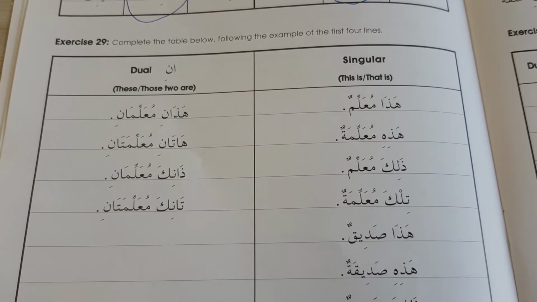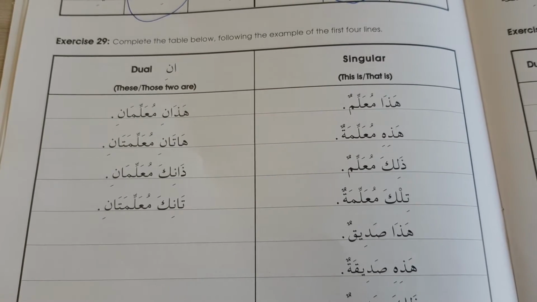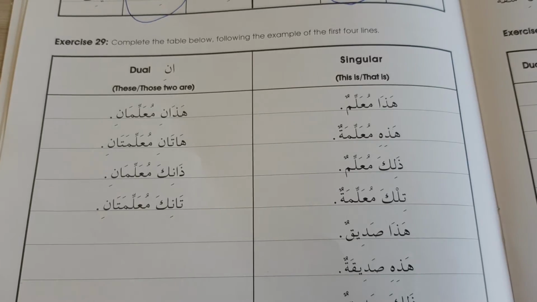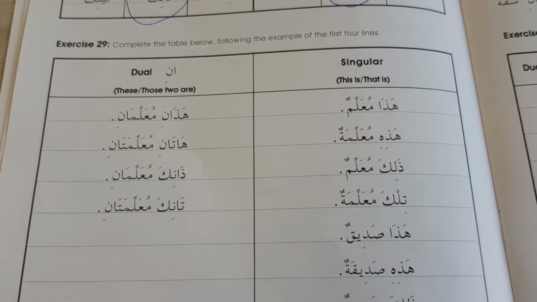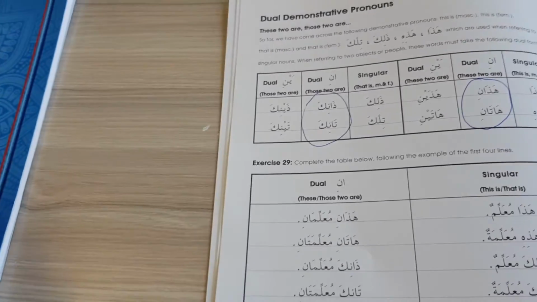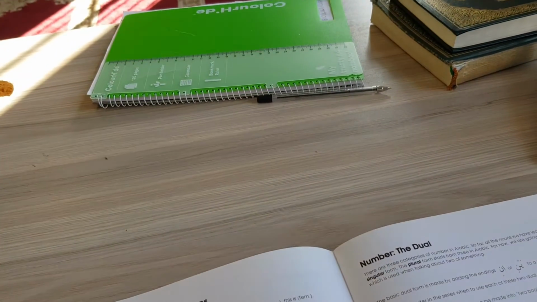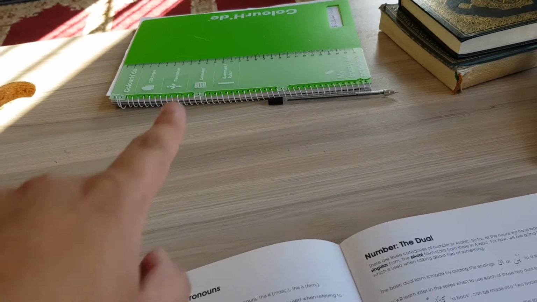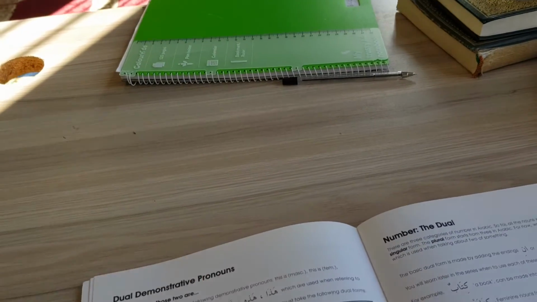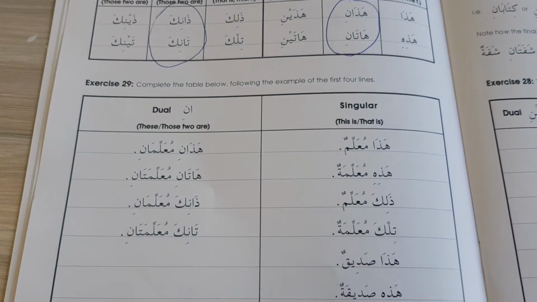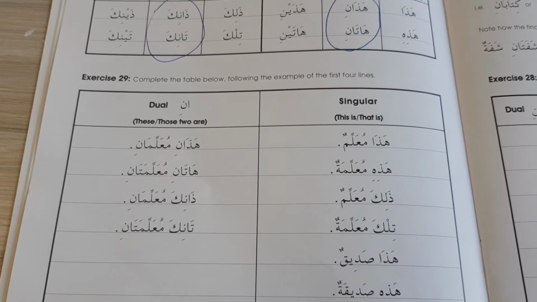Okay, remember the difference between when we use hadha and dhalika. Hadha we use for close objects, so we say this is. For example, if a book is close to you, I will say this is a book. But if the book is a bit further, then usually I will say that is a book. That is usually used for objects that are a bit further away.